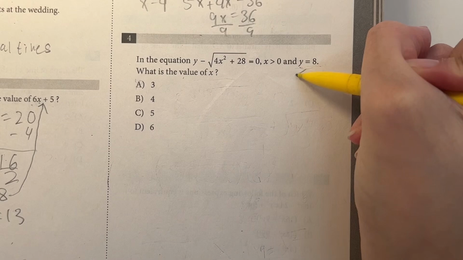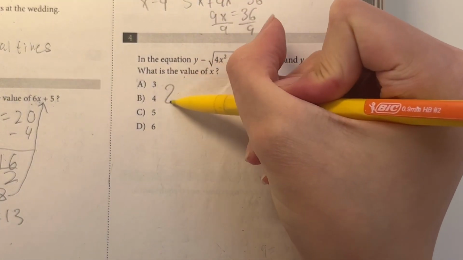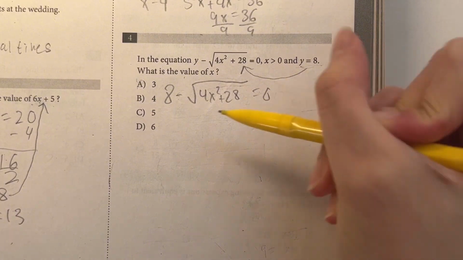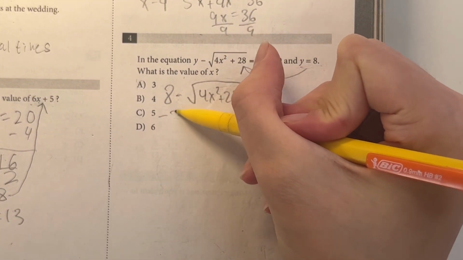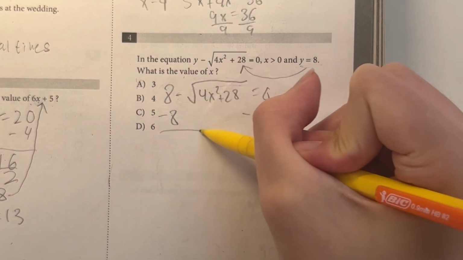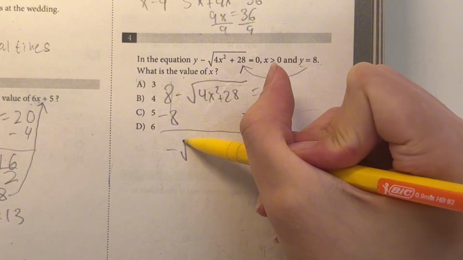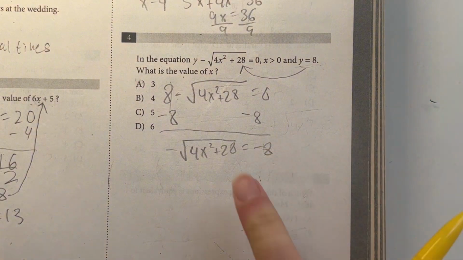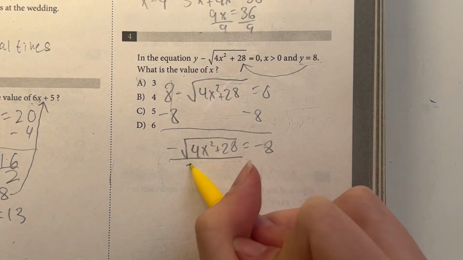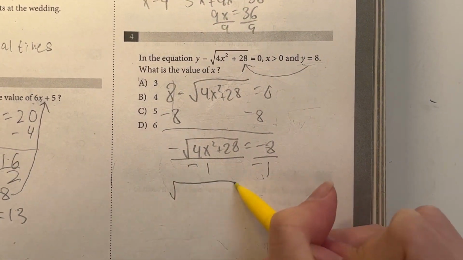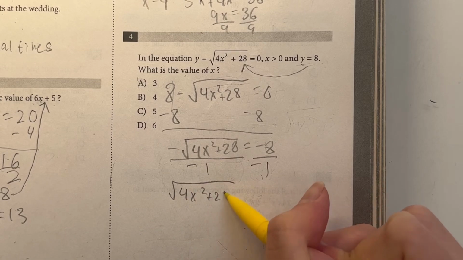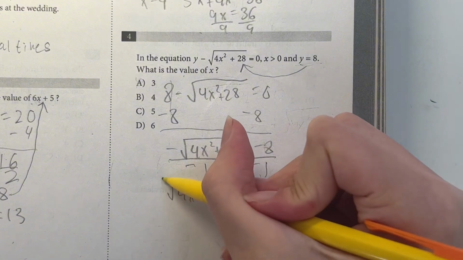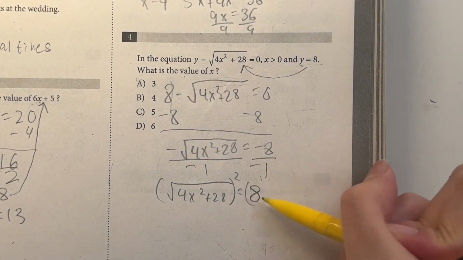So if we plug that in, our new equation would be 8 minus the square root of 4x squared plus 28 is equal to 0. Now let's get rid of the 8. We could do that by doing the opposite operation. So we subtract 8 on both sides, giving us negative the square root of 4x squared plus 28 is equal to negative 8. And to get rid of the negative sign in front, I'm going to divide both sides by negative 1, giving me the square root of 4x squared plus 28 is equal to positive 8. And to get rid of the square root, I'm going to take the square of it. So whatever I do to one side, I'm going to have to do to the other side.